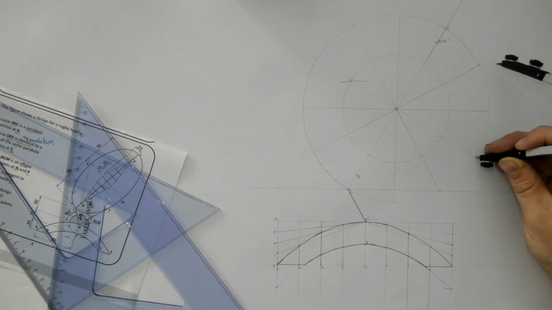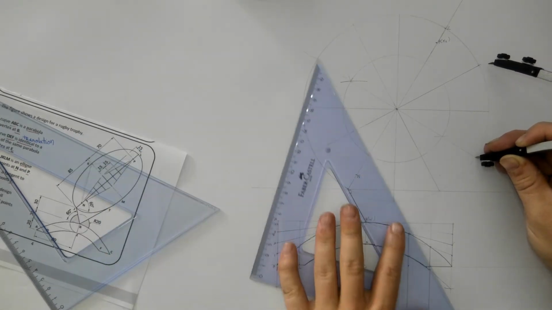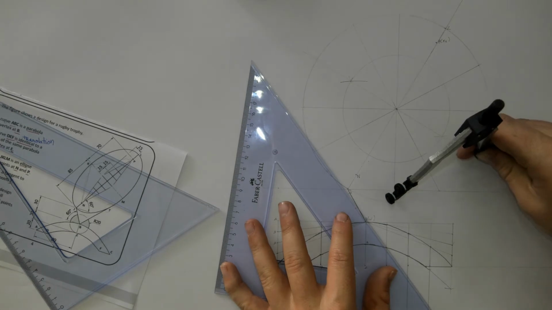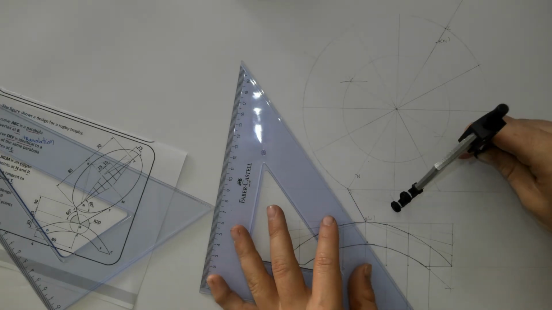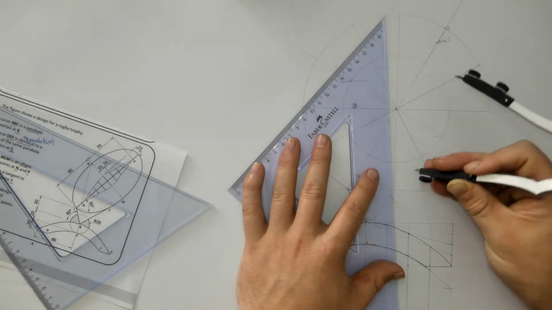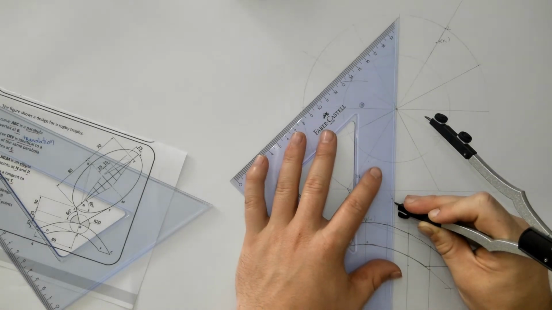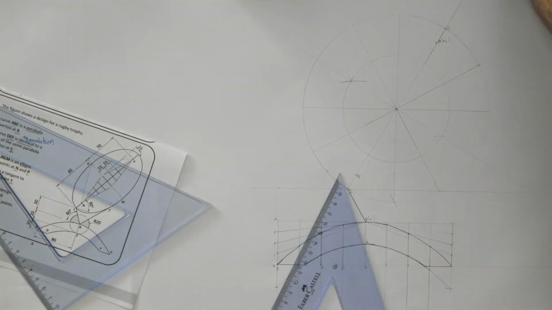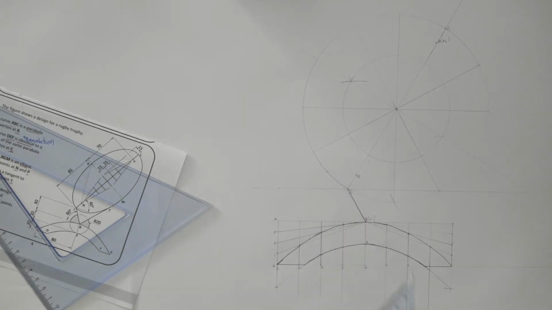It's not as accurate as the set square. So you do just one arc from the end of the minor axis, where it hits the major circle, and you can join it right through. It's just worth knowing that, but it's not as accurate as the set squares.